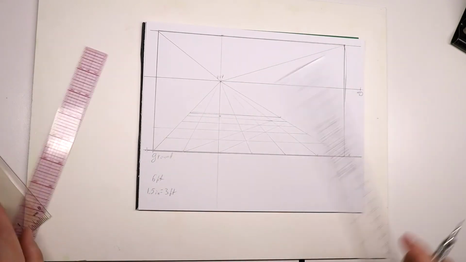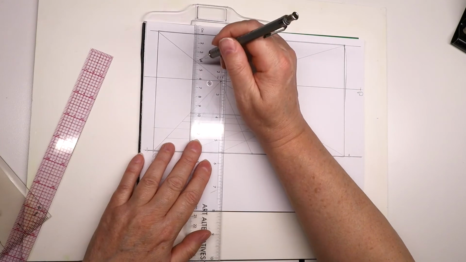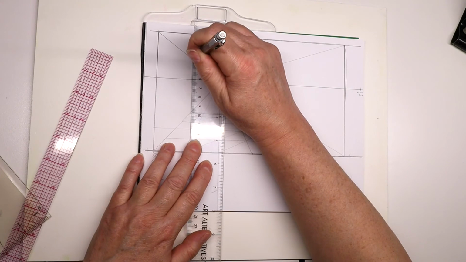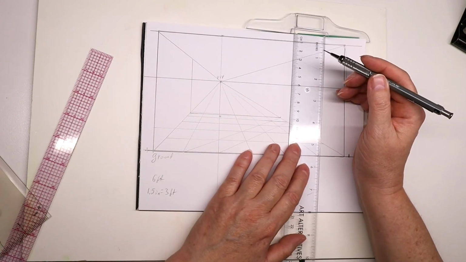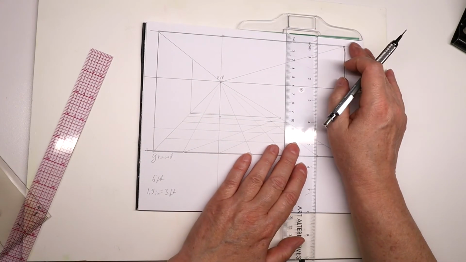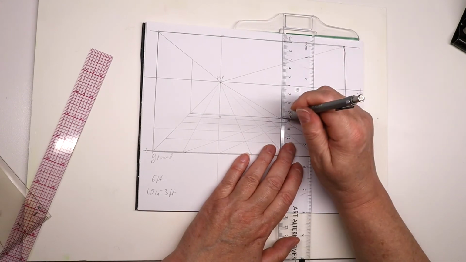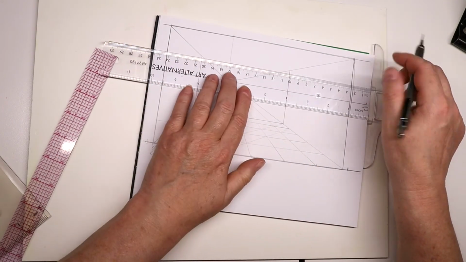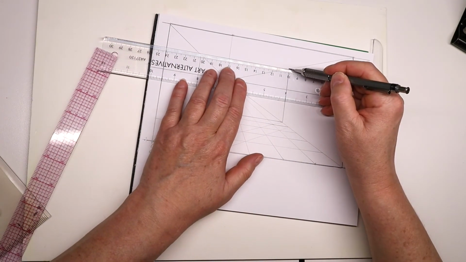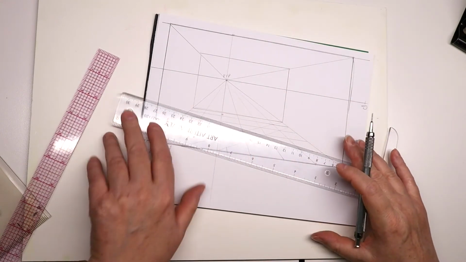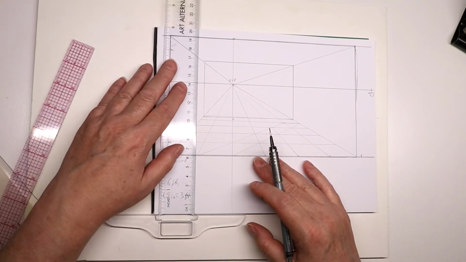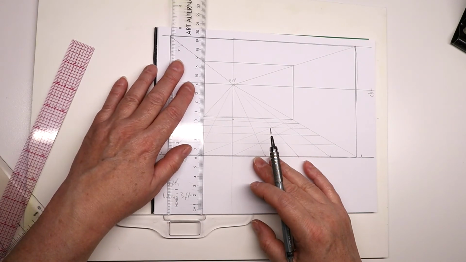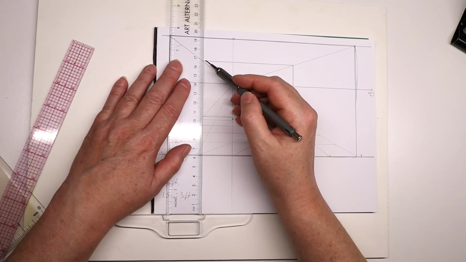I will not change anything. I will leave this room the way it is, so I'll have 15 feet deep. And now I am drawing the back wall. If we want to put in some furniture, we need to create more measurements that will go on a side wall, and it will help us to know how long our furniture is on the floor and how tall it is. But this will be a subject for a future lesson.